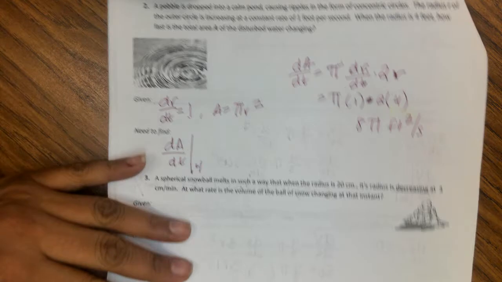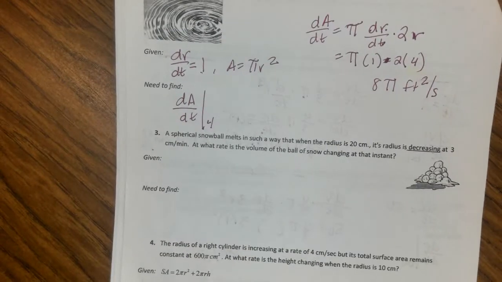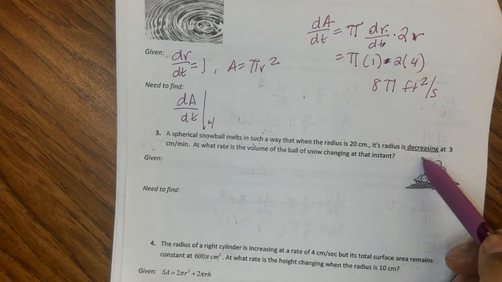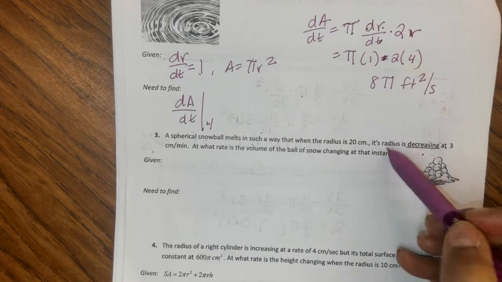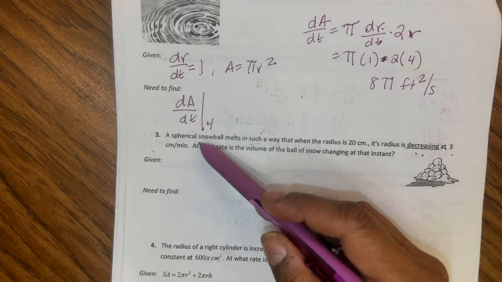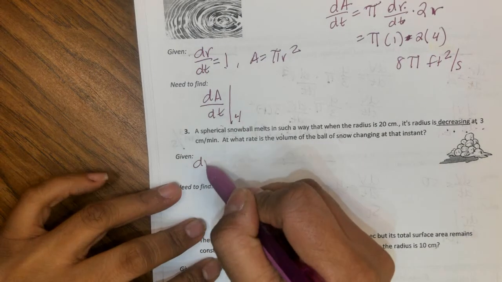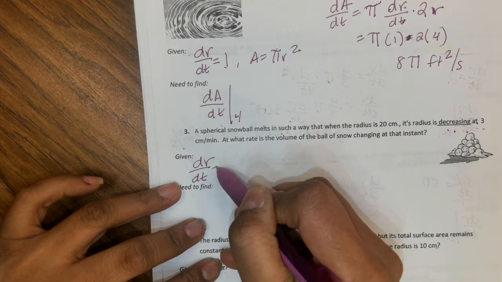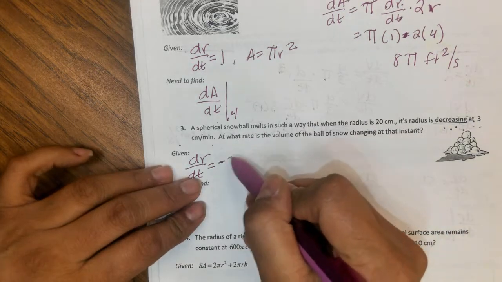Okay, last one together. Number 3, a spherical snowball is melting. If it's melting, then the radius is decreasing. And the rate that the radius is decreasing, it's decreasing at 3 centimeters per minute. So if the radius is decreasing, think about what the derivative will be. If an amount is decreasing, then the derivative is -3.